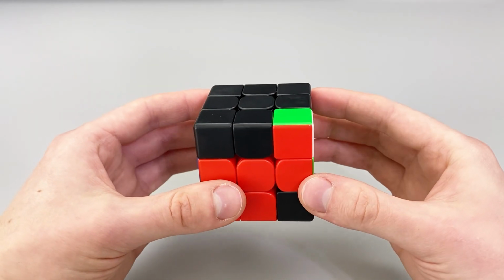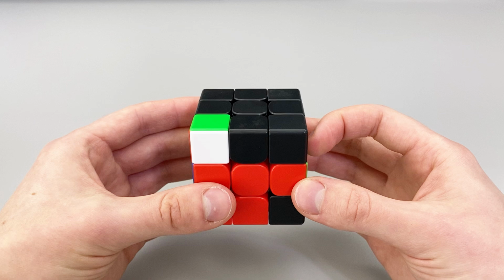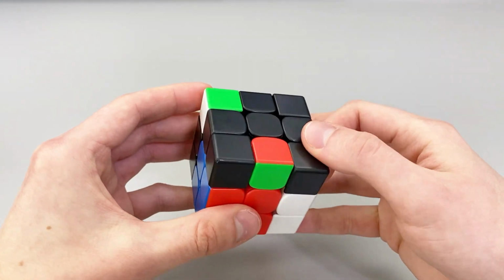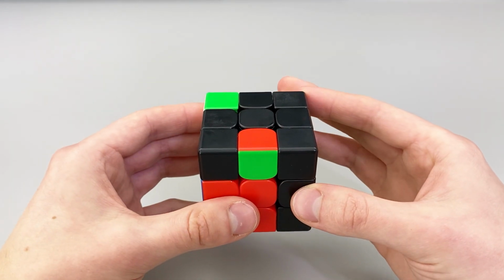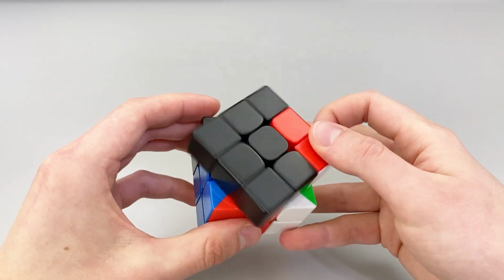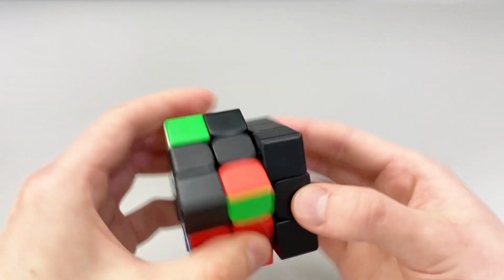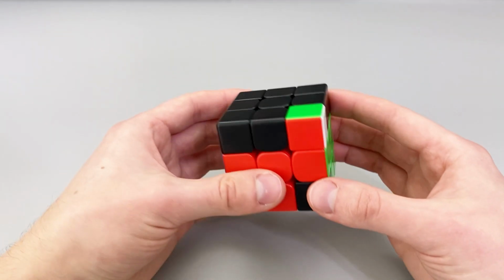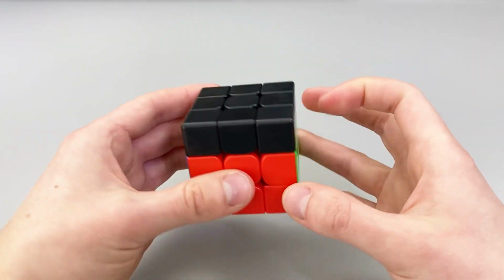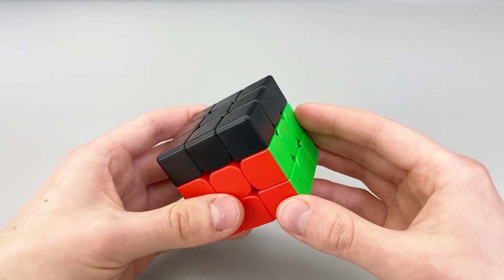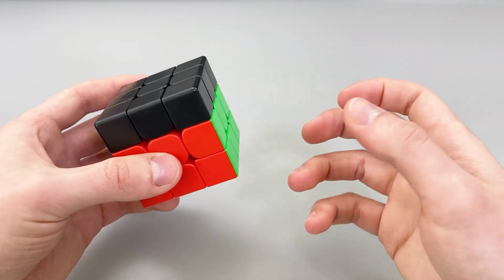So the first way is to turn the U face, and then you take this edge out, and that creates a split pair, so you just U2 and then insert it. Personally, I don't like this way of doing it because the finger tricks are not very good. You're actually overworking your right hand too much.